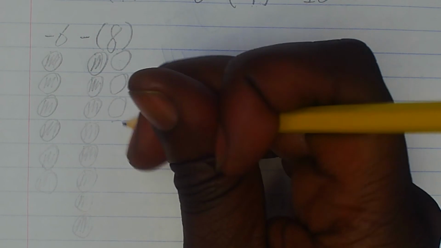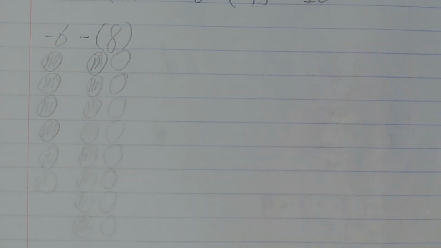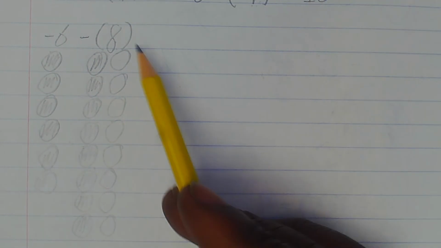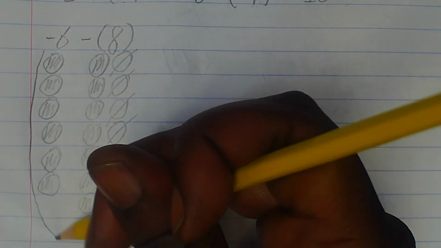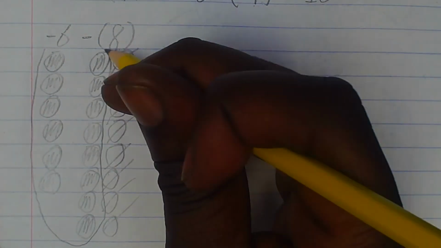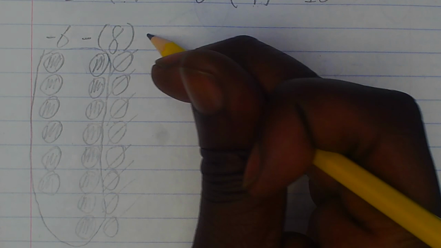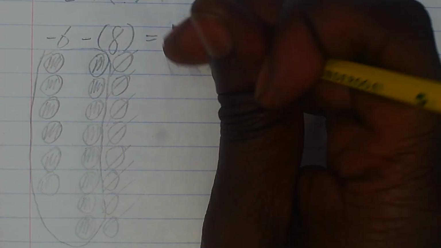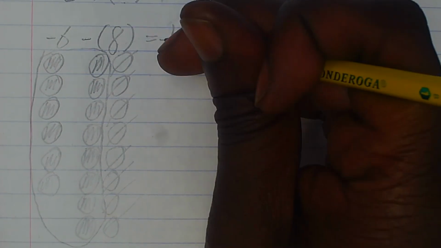And now we have to put our positives that go along with the zero pairs. And now we have 8 positives that we can take away. And now we're left with the following. And whatever we're left with, that equals 14 negatives, or negative 14.